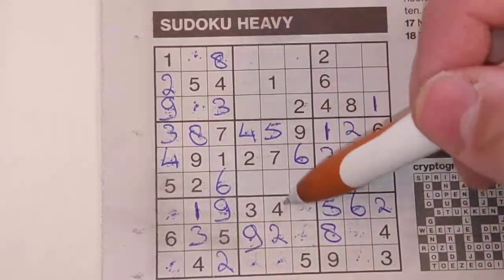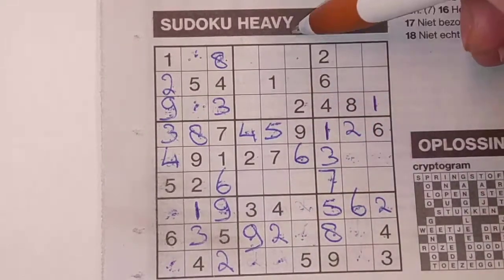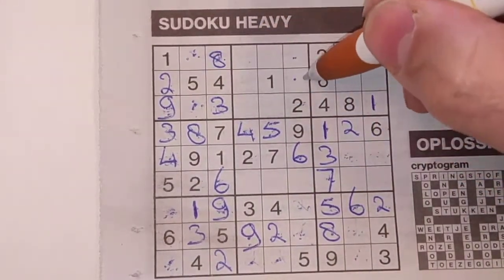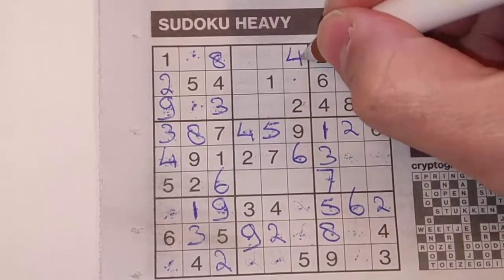4 in this column, 4 in the middle column, so in the column next, the only two places for a 4 are here and there, but I see here a 4, no 4 there, 4 should be here.